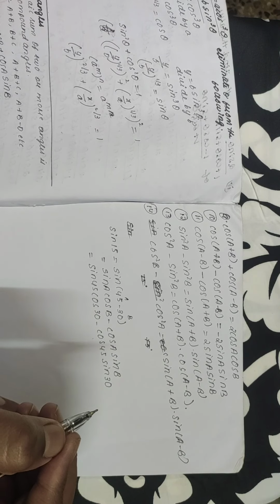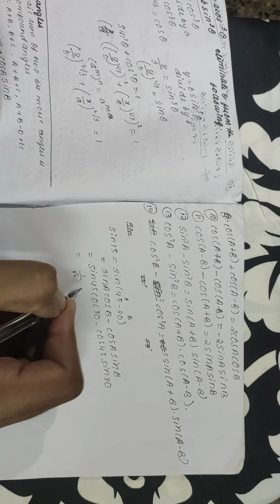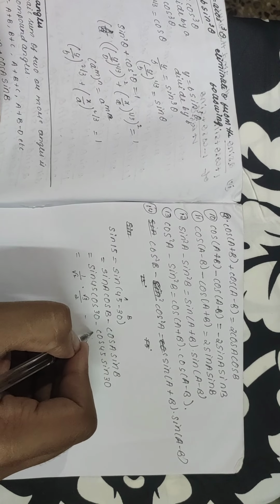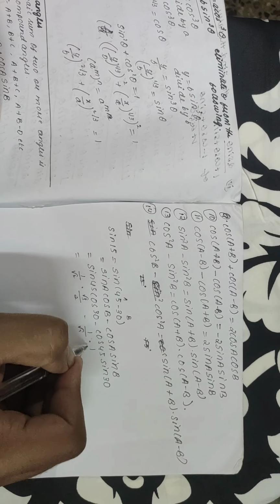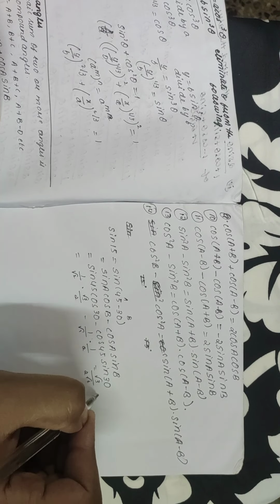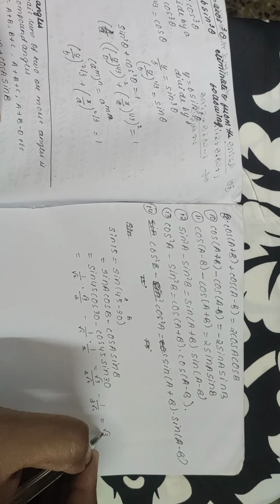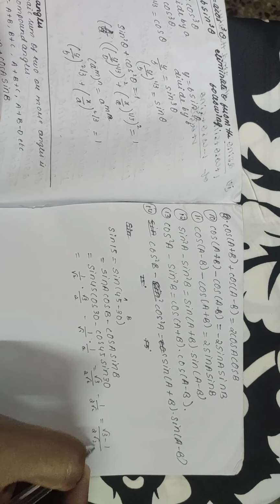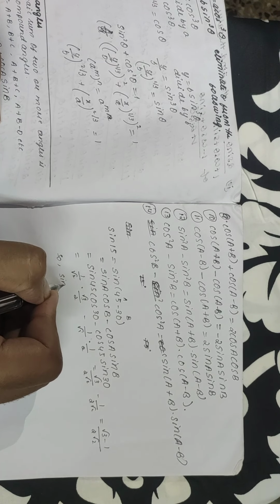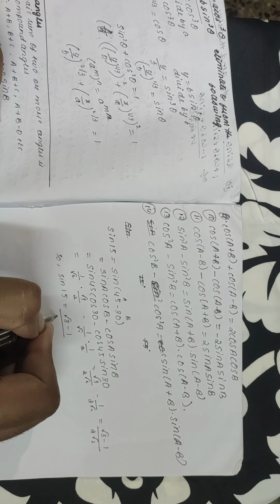From the trigonometric table, we have learned the values of sin 45 as 1 by root 2, cos 30 as root 3 by 2, cos 45 is 1 by root 2, and sin 30 is 1 by 2. From this, root 3 by 2 root 2 minus 1 by 2 root 2. As the denominator is common, root 3 minus 1 by 2 root 2. So, sin 15 is equals to root 3 minus 1 by 2 root 2.